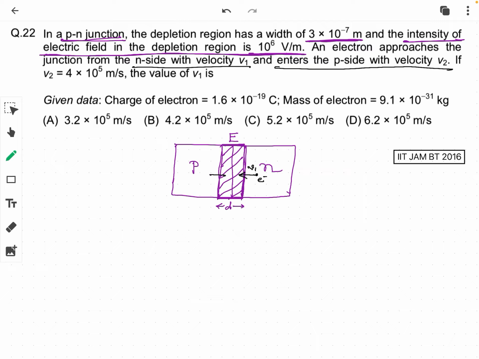So this electron is capable of crossing the depletion region. That means this electron has enough energy to pass this depletion region, so that it can enter the p side via the depletion region. So here at the p side its velocity is v2.